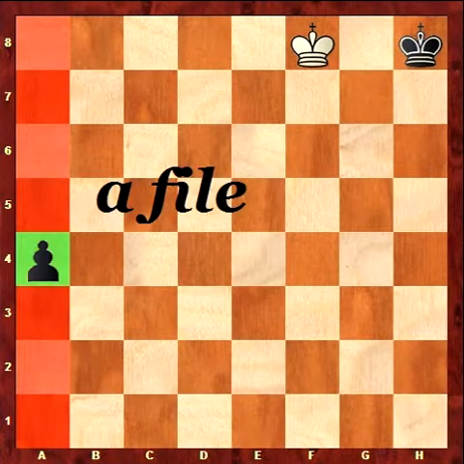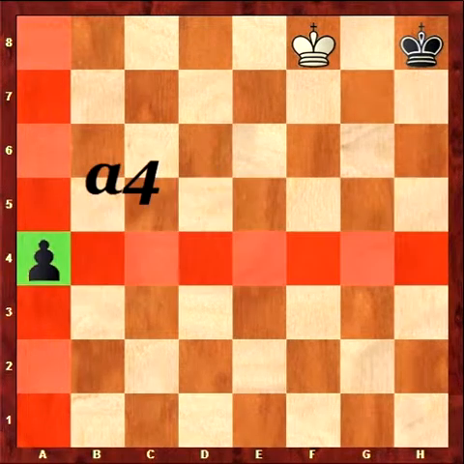Okay, now this pawn is on the A file, correct? Also, it's on the fourth rank. So this pawn is on the A file and fourth rank. So what would be its chess notation? Yes, you guessed it. It'd be A4.